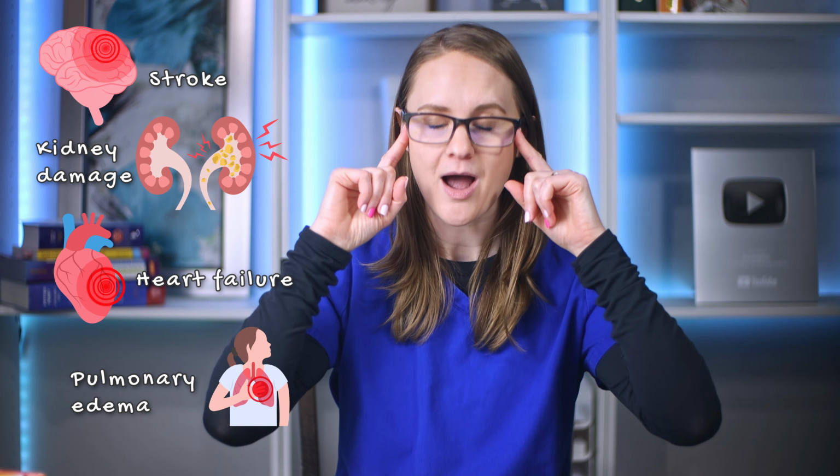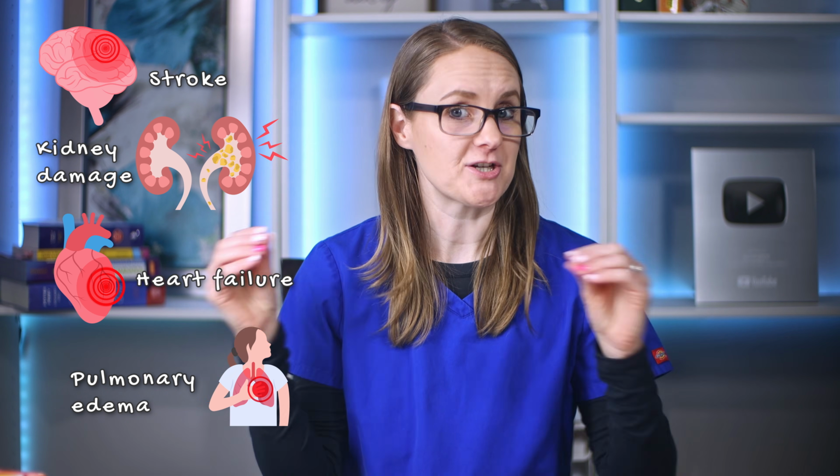So that is a big problem. Stroke, again, a big problem, especially with a hypertensive crisis. The patient is more at risk for a stroke simply because those blood vessels are constricted. The brain is not getting the blood flow that it needs. Same thing with the kidneys.